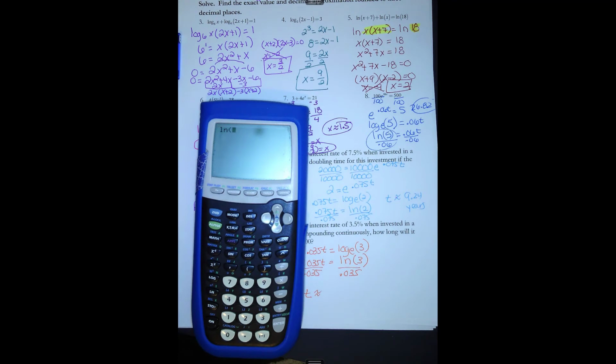And so we've got the natural log of 3 divided by 0.035. And then that would take approximately 31.39 years.